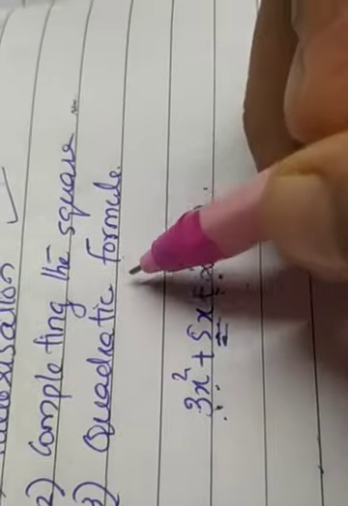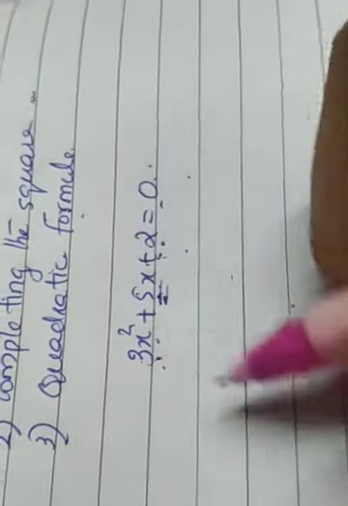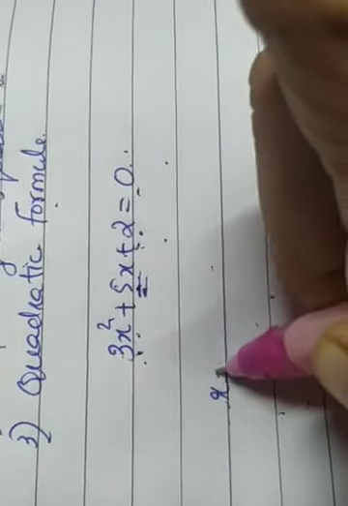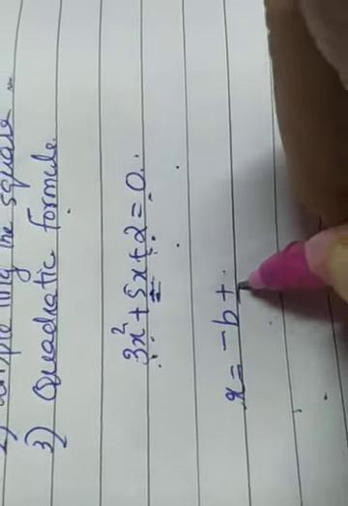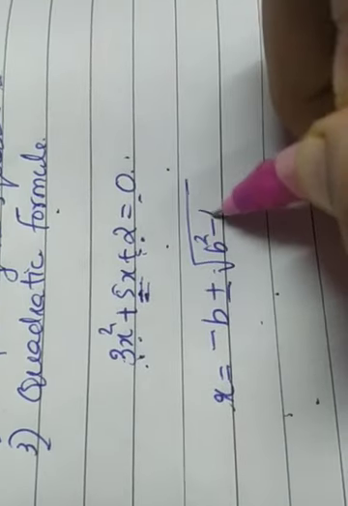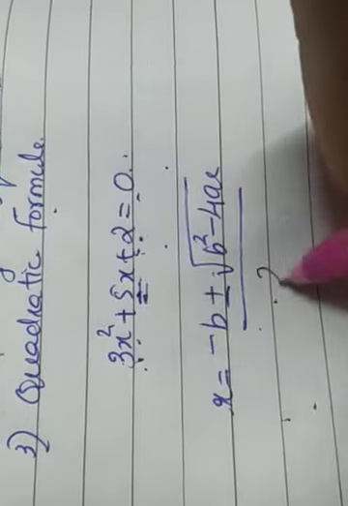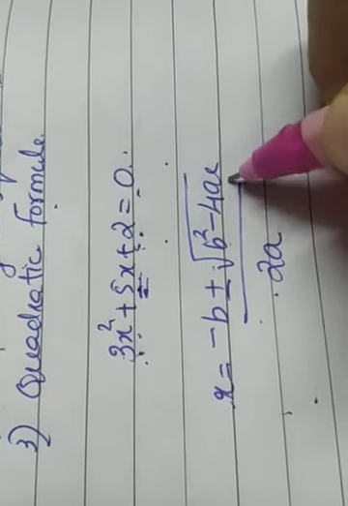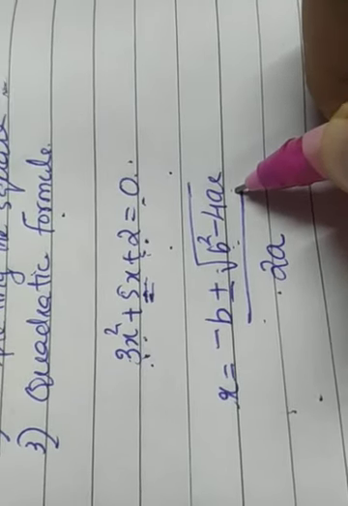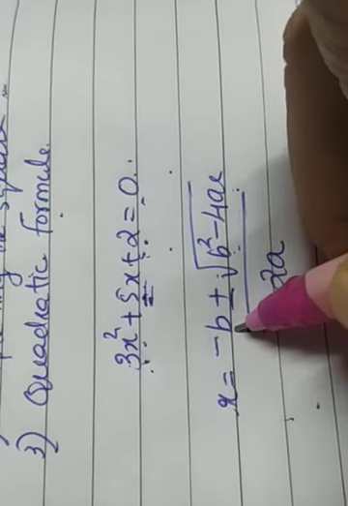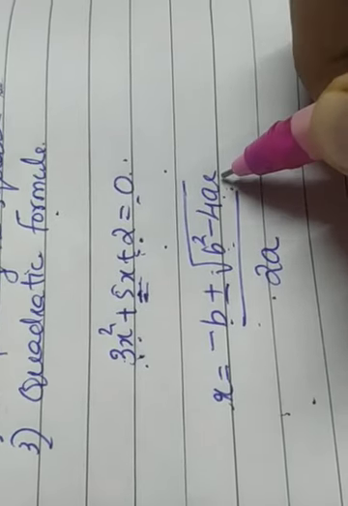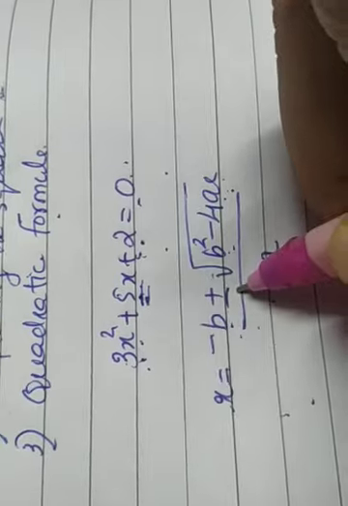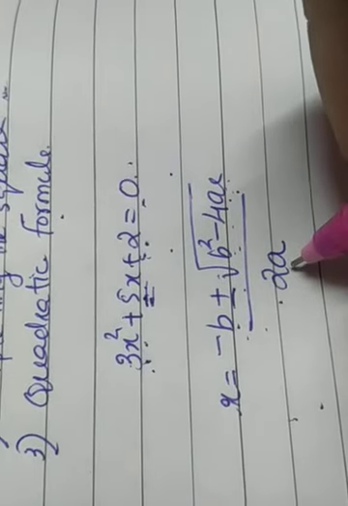And the third one was by applying the quadratic formula. For applying the quadratic formula, we have a formula: x is equal to minus b plus or minus square root of b square minus 4ac, the whole divided by 2a. b square minus 4ac is termed by the name discriminant. Minus b is the coefficient of x, a is the coefficient of x square, c is the constant term. Minus b plus or minus square root of b square minus 4ac by 2a.